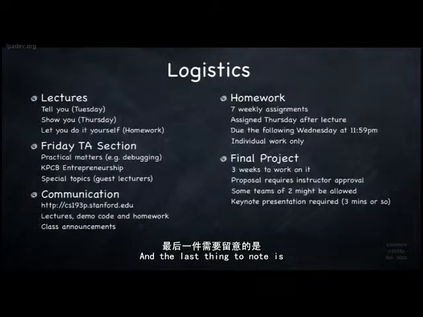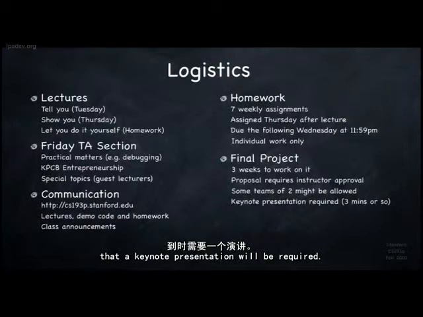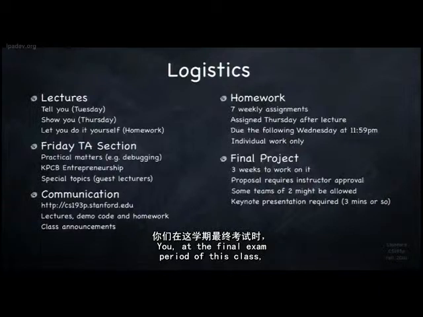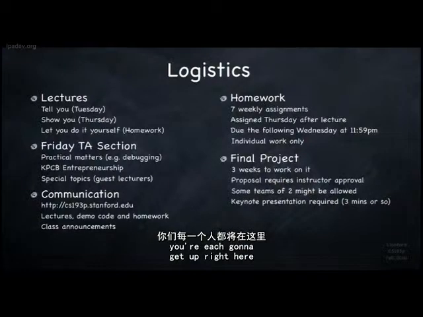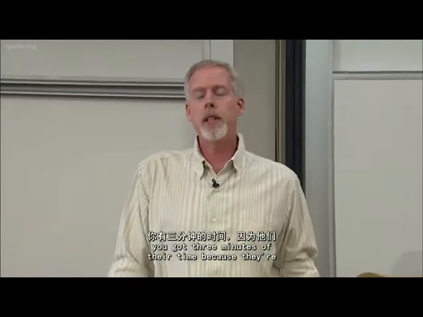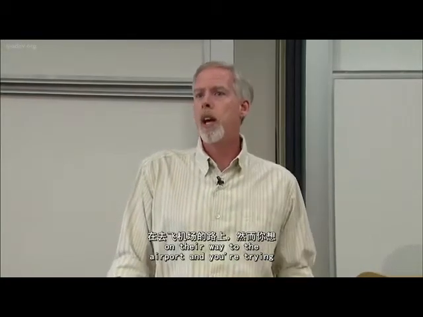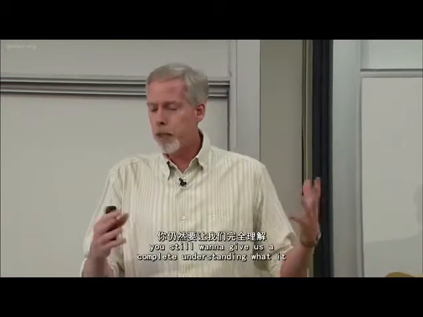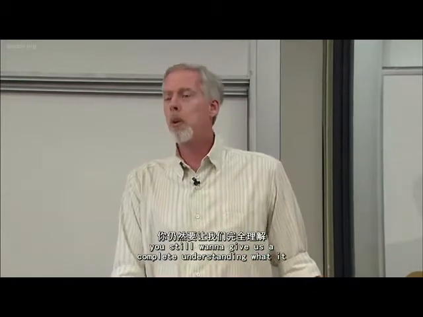And the last thing to note is that a keynote presentation will be required. It's not like an optional thing. At the final exam period of this class, you're each going to get up right here, and you're going to give a keynote presentation about your final project. And you can imagine that there's a venture capitalist sitting in the room, and you've got 3 minutes of their time, because they're on their way to the airport, and you're trying to sell them your idea, okay? Or if you're not interested in that, you still want to give us a complete understanding of what it is your application does. Okay? Does that make sense? So that is required, not optional.